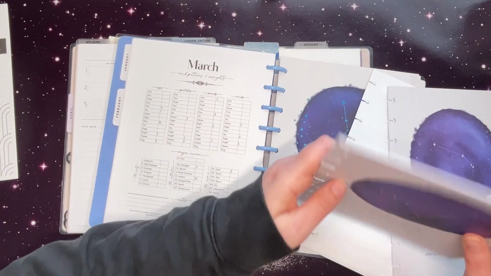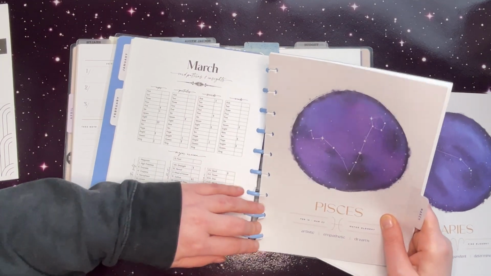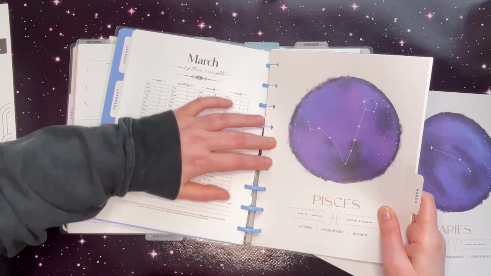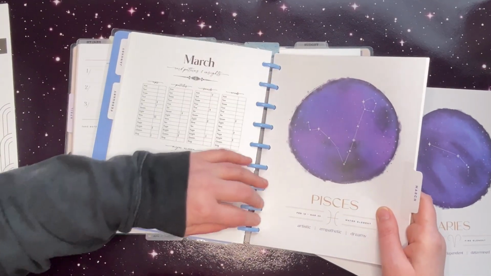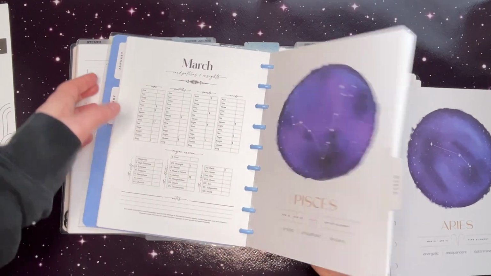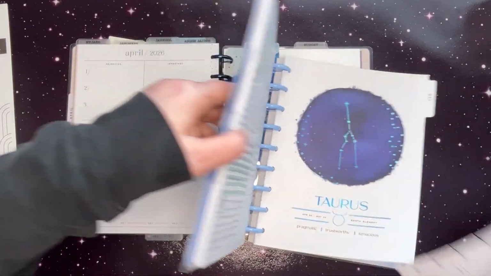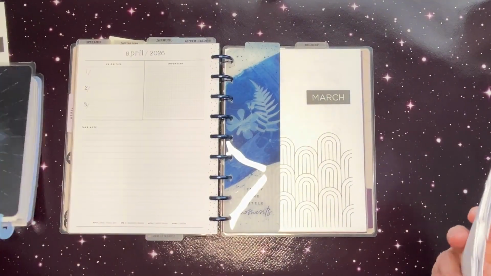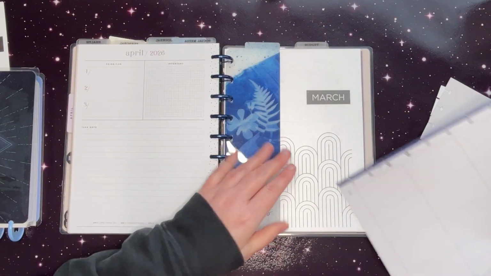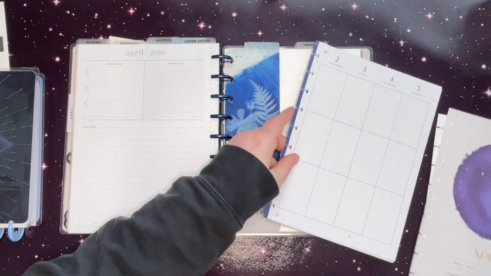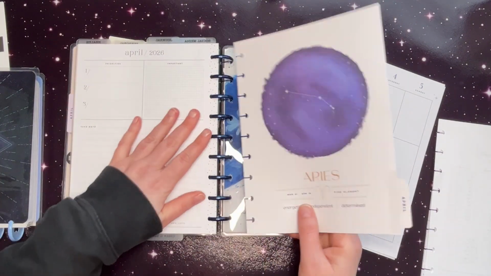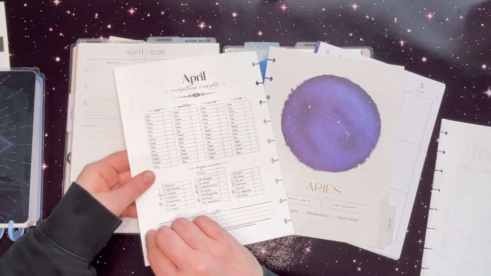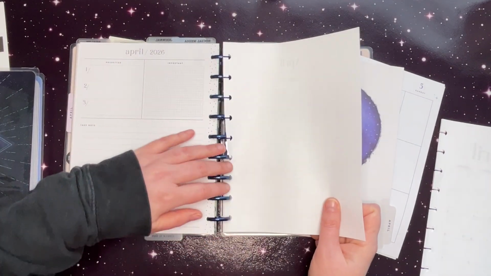I found that I prefer the horizontal pages, but I kind of want to try also using the vertical from here. So I might use some of the vertical pages. So this April is going to be pasted on here.